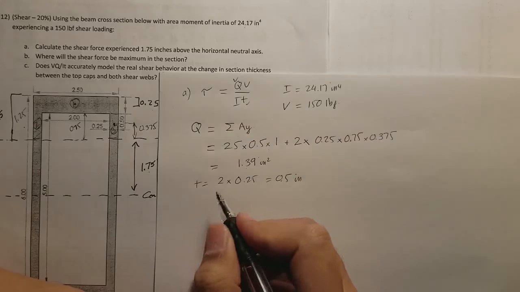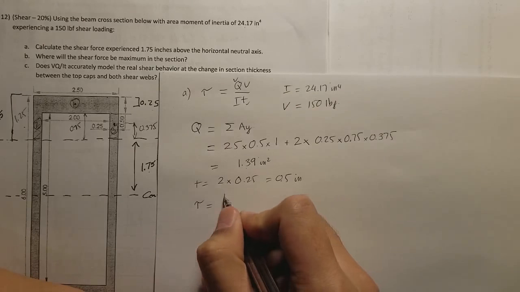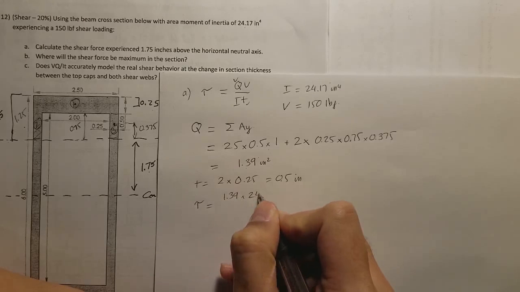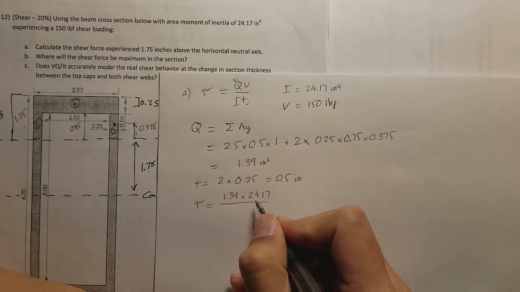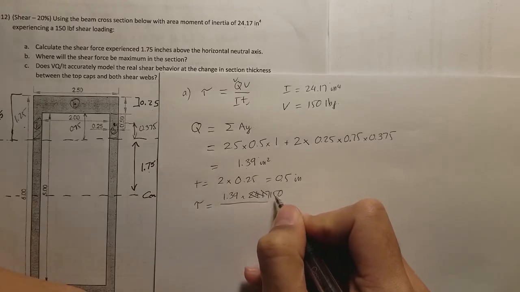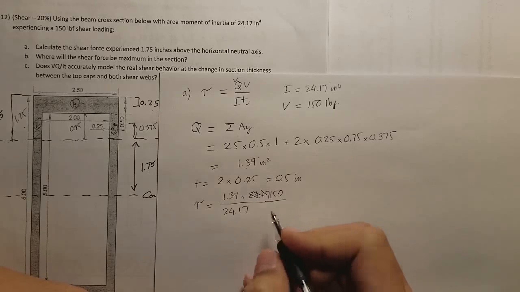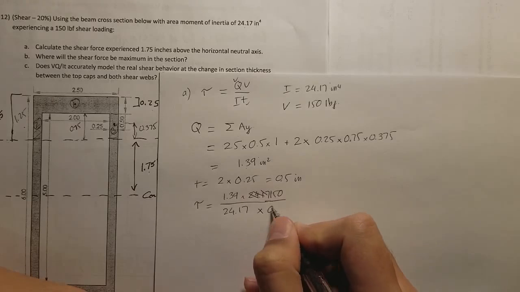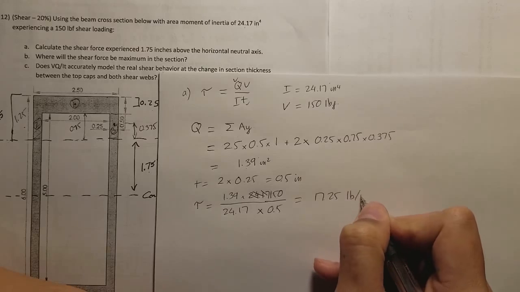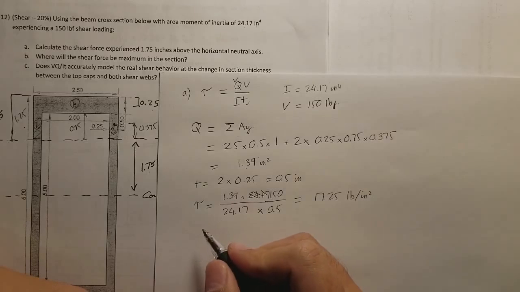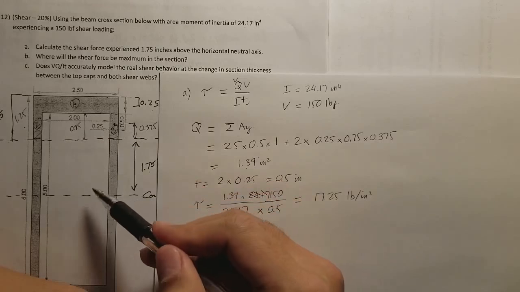With all of these given values, you can just easily put them in the equation up here. Oops, my bad. So sorry, this is going to be 150, and this is going to be 24.17, times 0.5. It's going to give you 17.25 pound per inch squared, which is the shear force experienced 1.75 inches above the neutral axis.